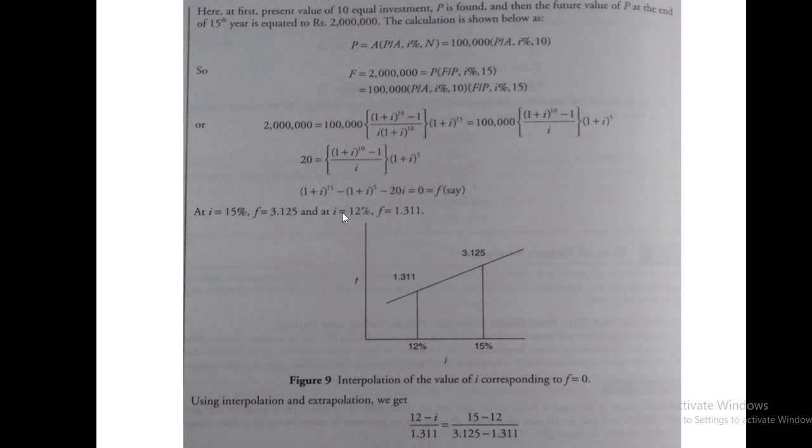And if we put I equal to 12% in this equation, we get some value 1.311. So at interest rate 15% we get 3.125, and at 12% interest rate we get 1.311.